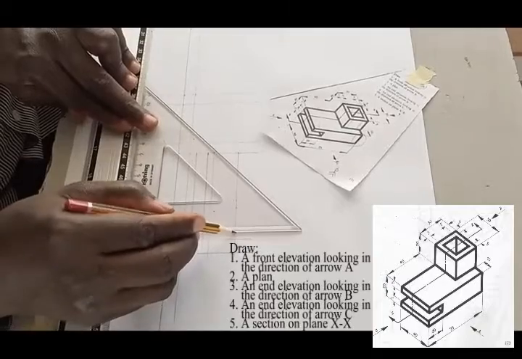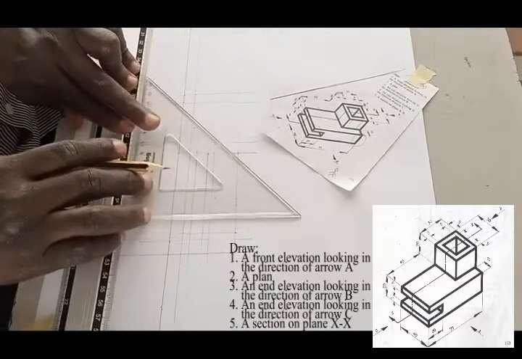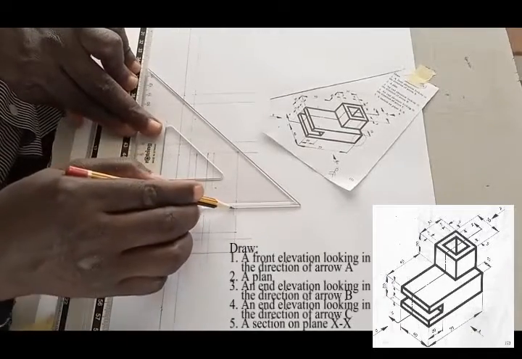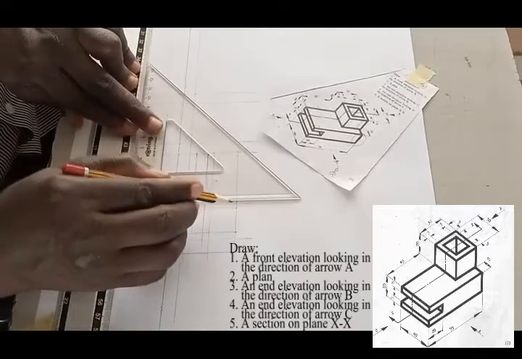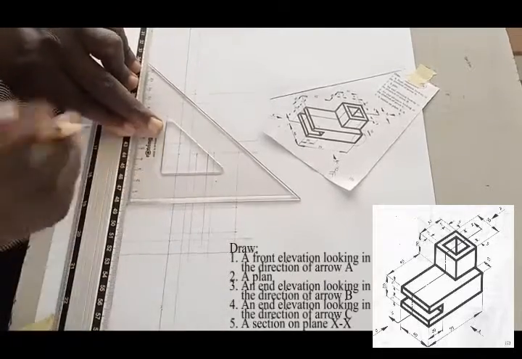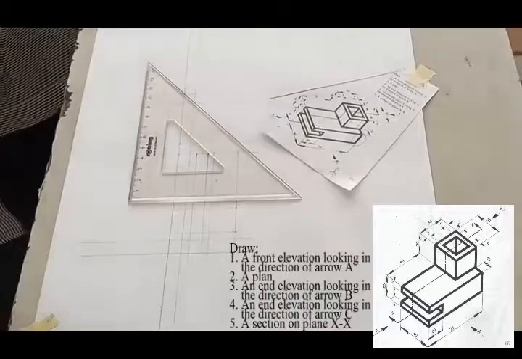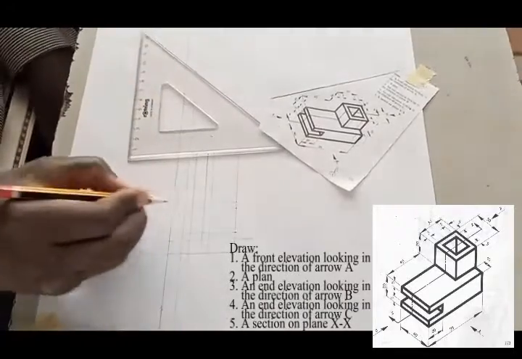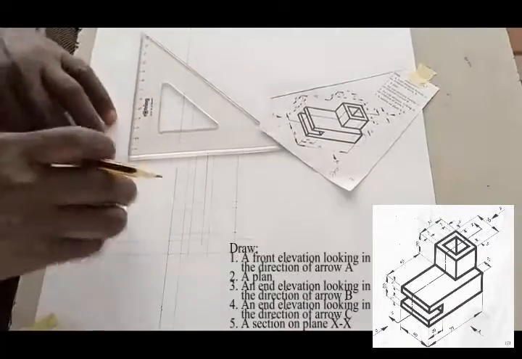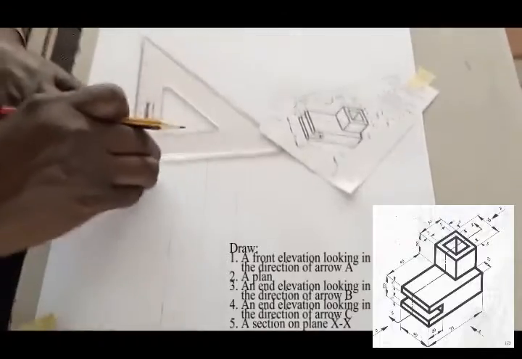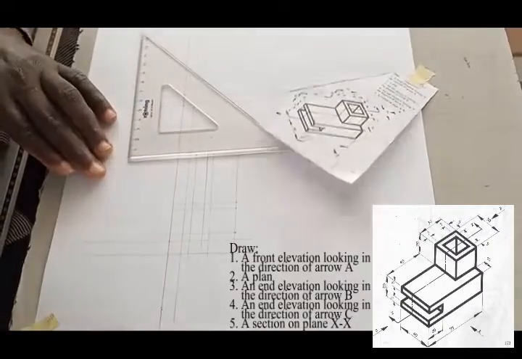You bring it down, all the way down. This one too, all the way down. The reason why we are bringing it all the way down is that we are not told the depth of the hole, so we just assume it's getting all to the bottom, since we are not told the depth of the hole.